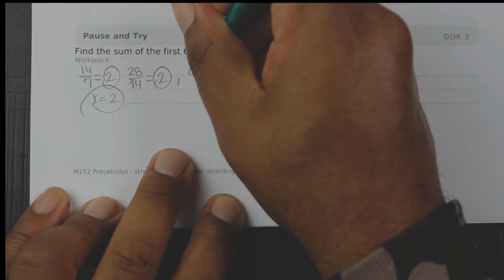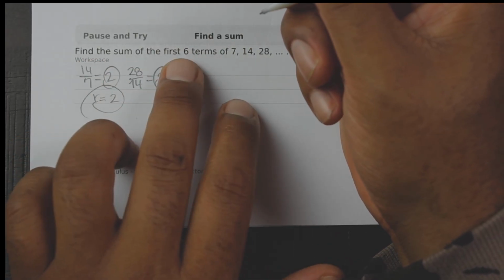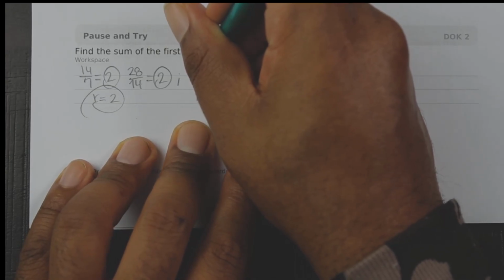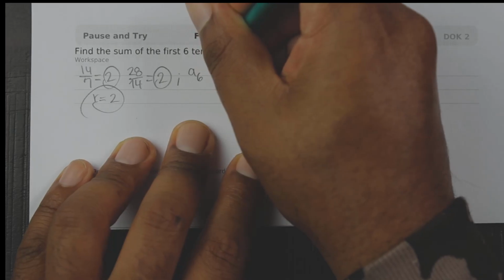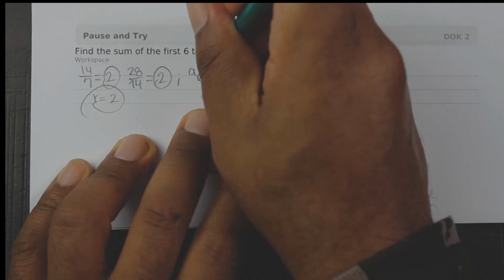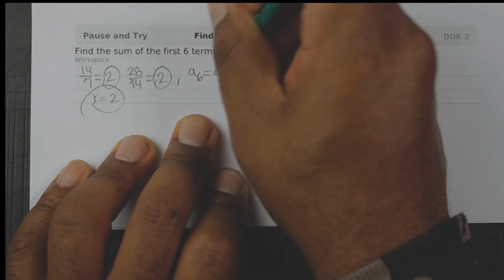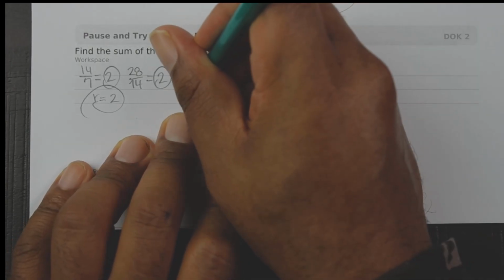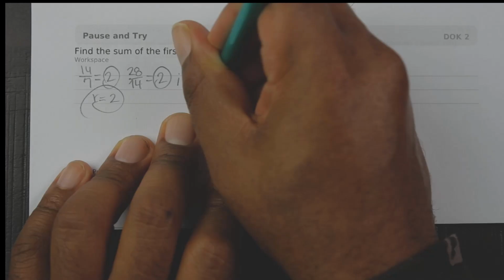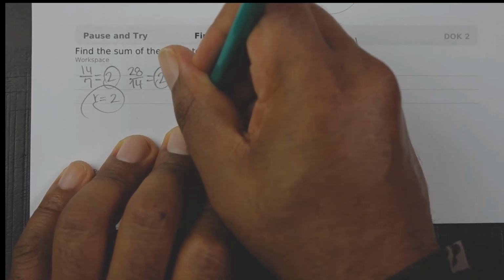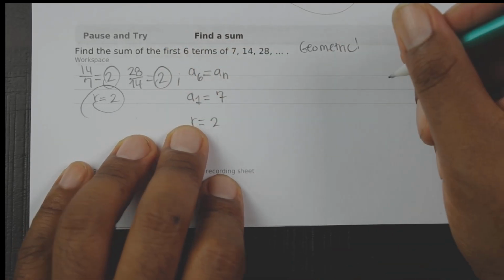We do know the first term. It says find the sum of the first 6 terms, so we're looking at a sub 6, which is a sub n in this scenario. We also have a sub 1, which is 7, and we know that the ratio is 2.